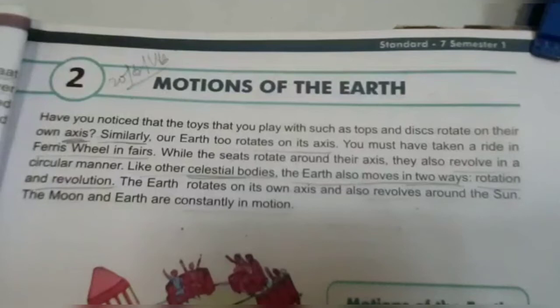Question number 7. At what rate per minute does the earth revolve around the sun? The earth revolves around the sun at the speed of approximately 1780 km per hour. Question 8. What angle does the earth make with its axis and with its orbit? The earth makes an angle of 23.5 degree to its axis and 66.5 degree to its orbit.